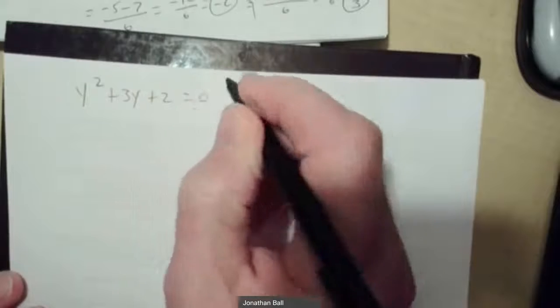Okay. What if we have this? Let me do one more of these. Might do two more. Never can tell. So y squared plus 3y plus 2 equals 0.